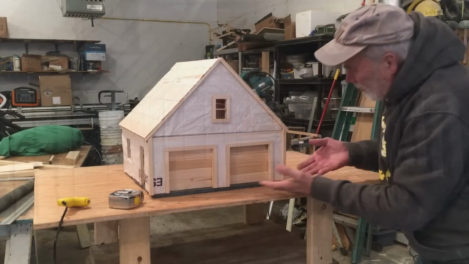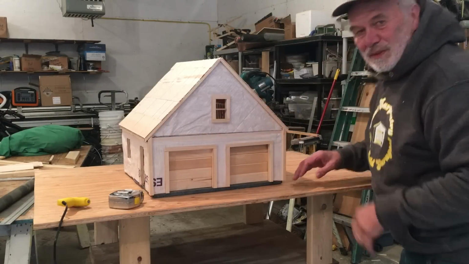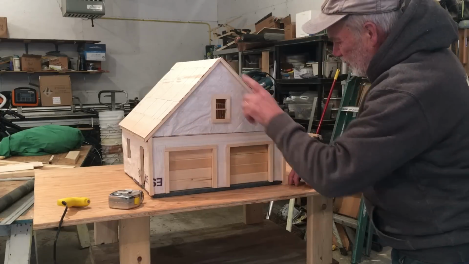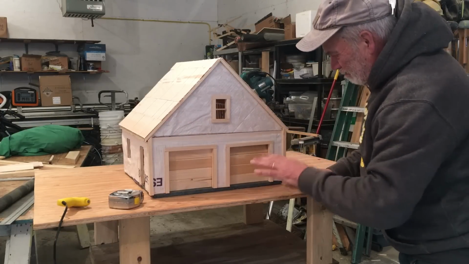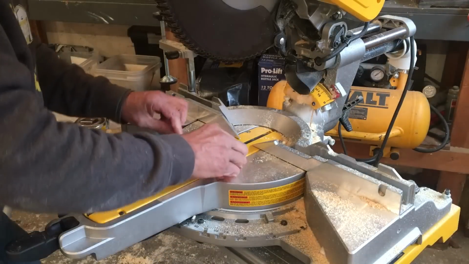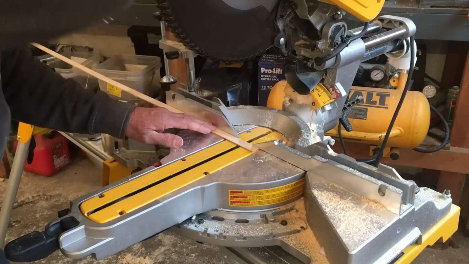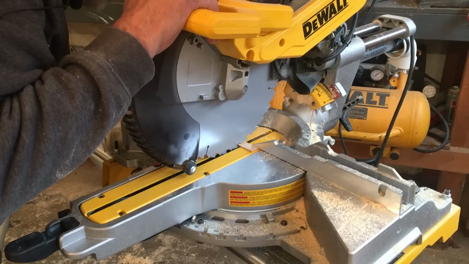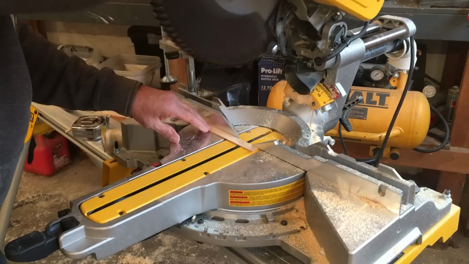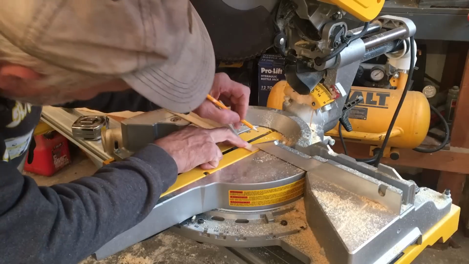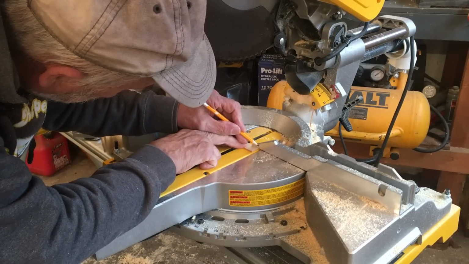And it's time for siding. That's exciting. So we'll do that. Maybe even get the fascia put on. We'll see how it goes. We're going to start on the front. These will be about 1.5 inches long. I'll put a mark there just for a reference point.